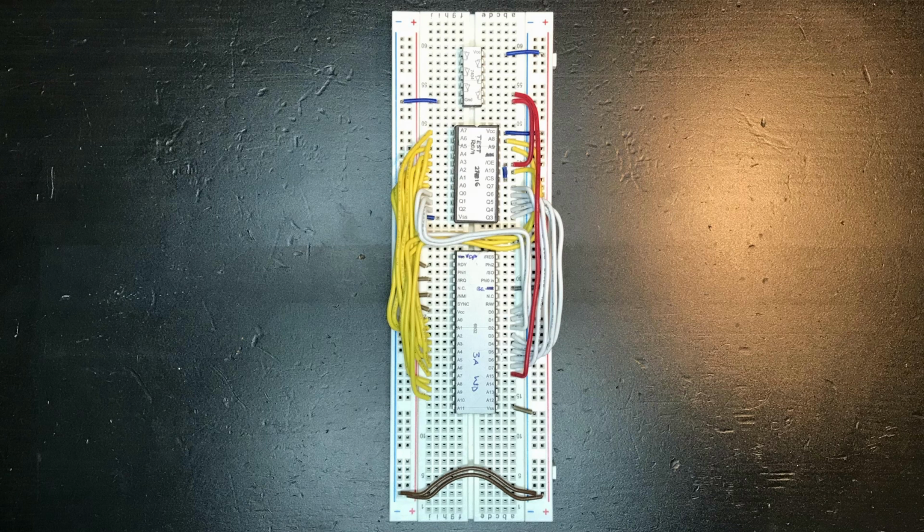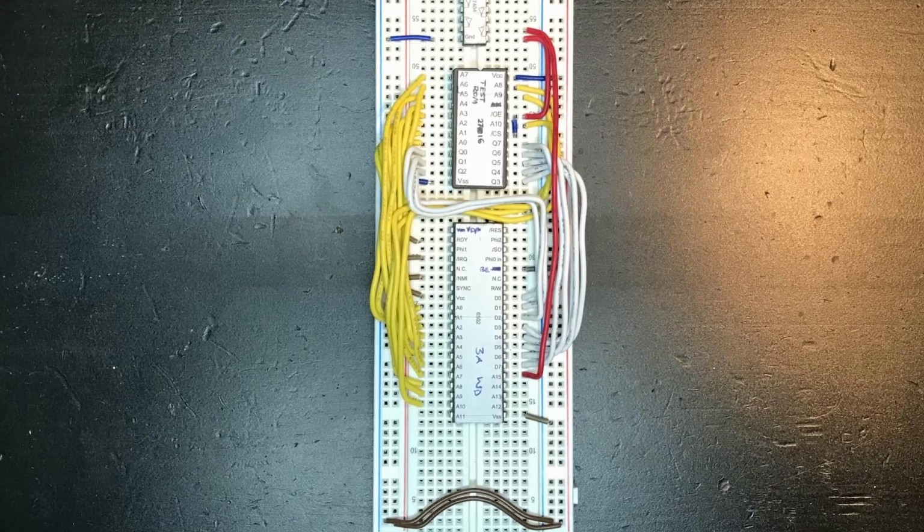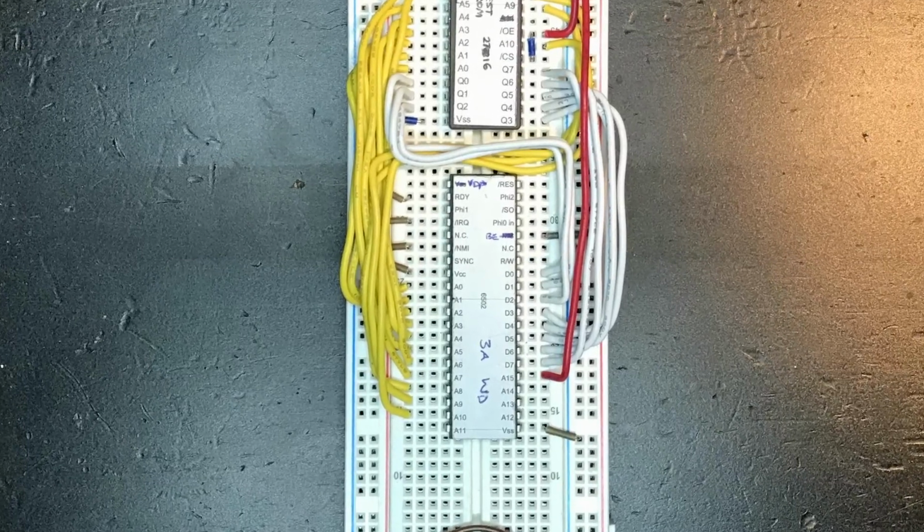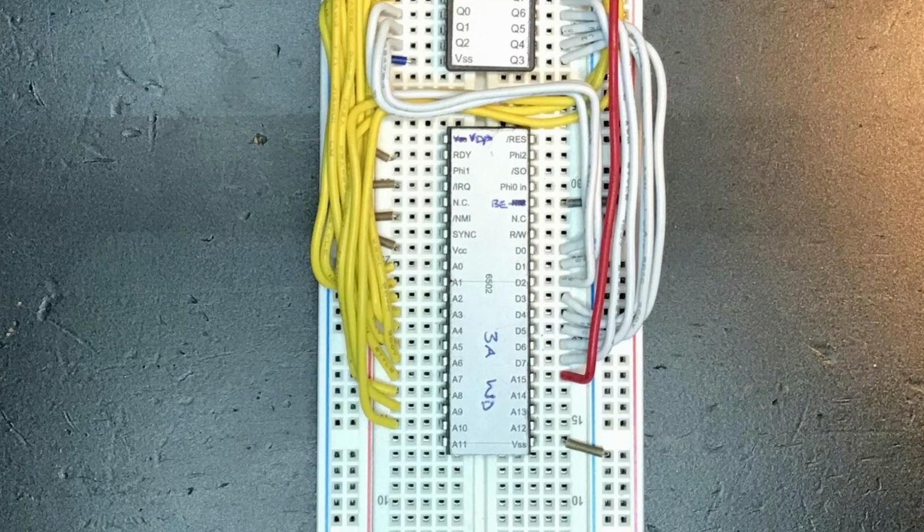Here we have the breadboard with the 6502 CPU, the 2716 ROM and the 7404 NOT gate TTL chip. I'm using the Western Design Center 6502, so there's some slight pinout difference from the original 6502. I'm using the Western Design Center version since we can slow the clock speed right down to around 1 Hz and monitor the program executing much slower than the typical 1 MHz that it runs at in the arcade game.